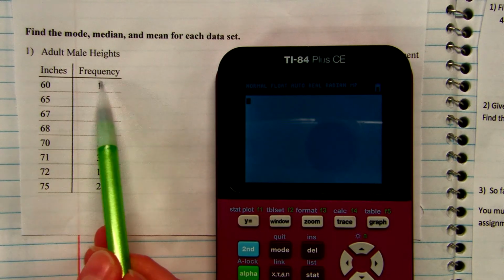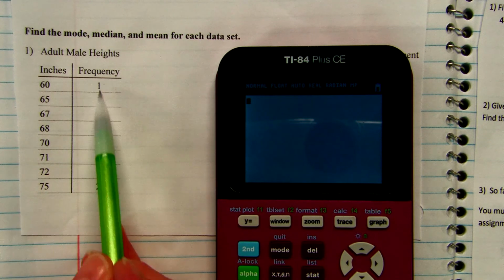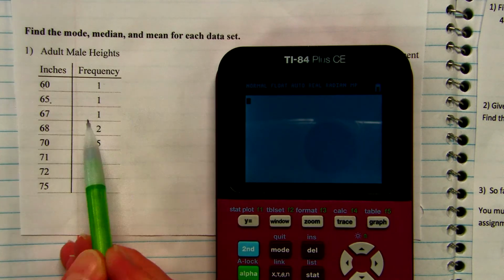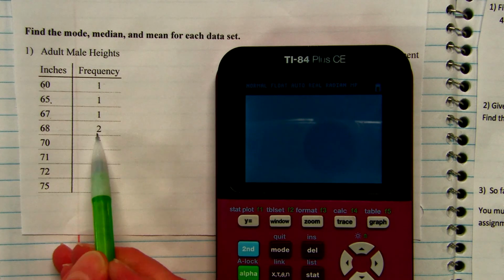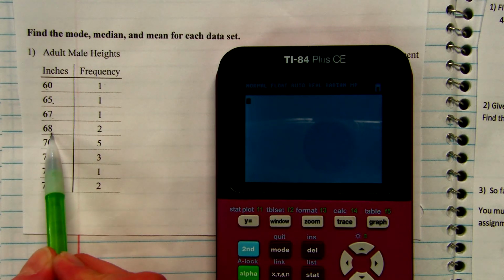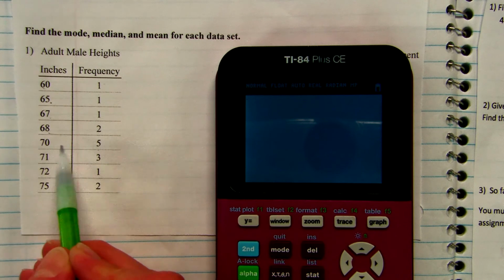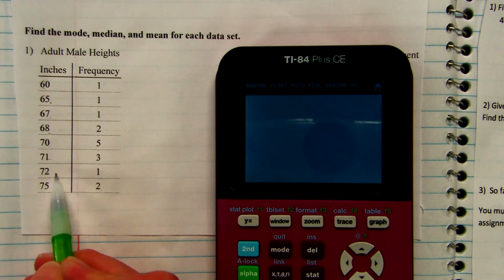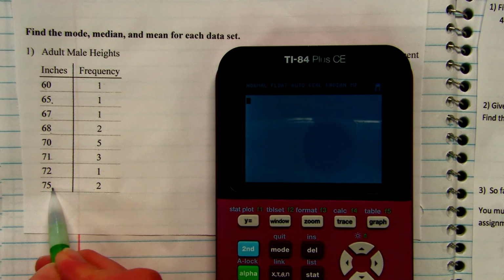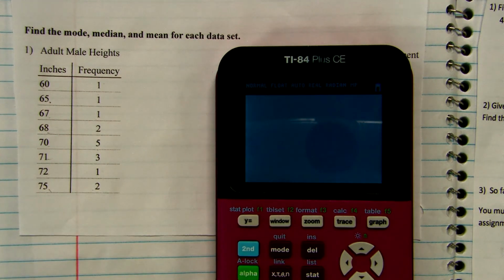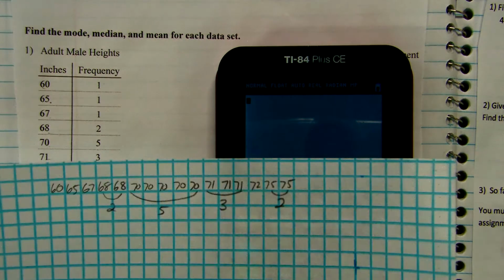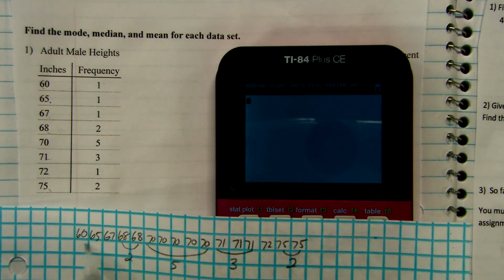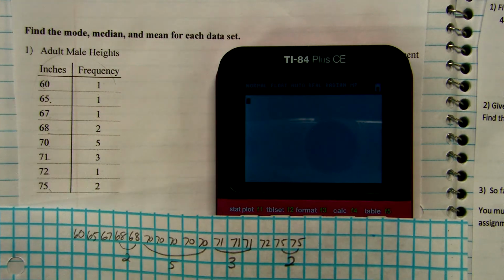So this is adult male heights. There's one person that's 60 inches, one person that's 65 inches, one person is 67, two people are 68, that'd be 5'8", 5 people are 70 inches, 3 people are 71 inches, one person is 72 inches, and 2 people are 75 inches. So in the past, what we've kind of done is we wrote out all of the numbers. We're not going to do that today, but I'll just remind you that this is what the frequency table means.